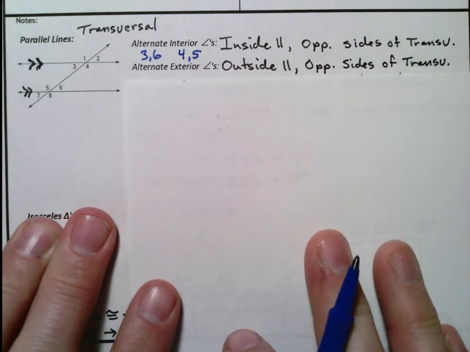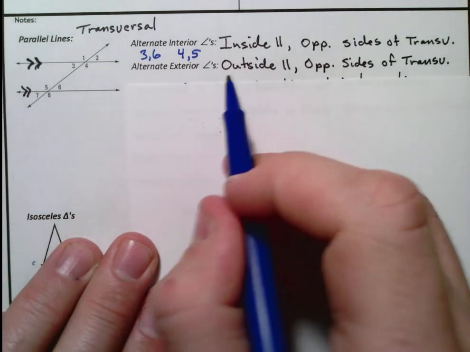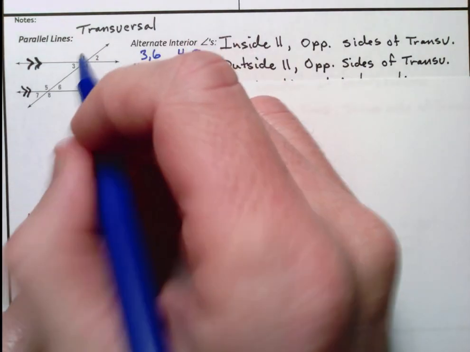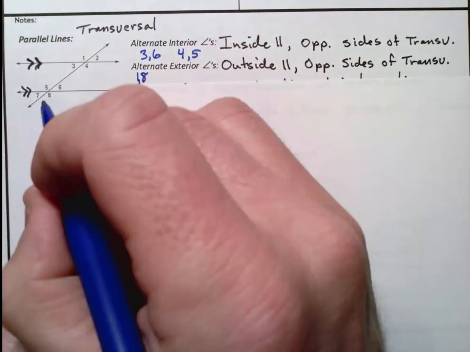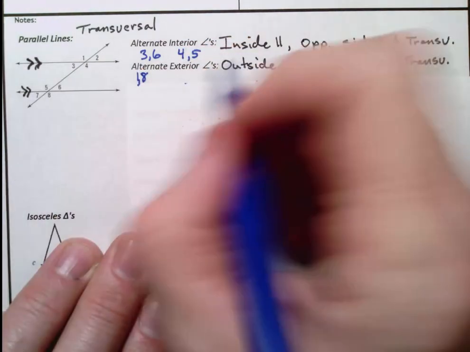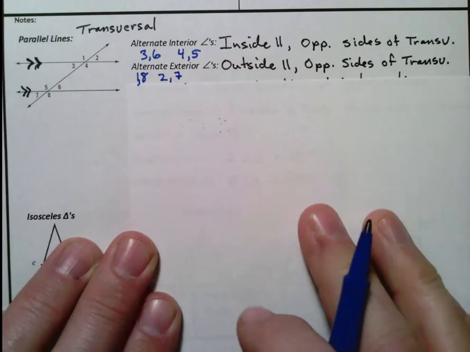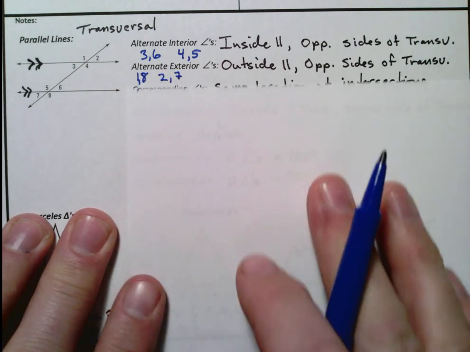The next term you're going to see is alternate exterior angles. Alternate exterior angles are angles that are on the outside of the parallel lines and on opposite sides of the transversal. That's referring to angles 1 and 8, and it's also referring to angles 2 and 7. Hopefully that gives you an idea of what alternate exterior angles look like: outside the parallel lines and on alternate sides of the transversal.